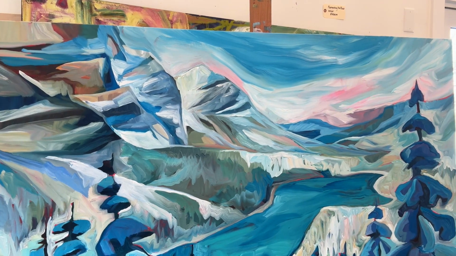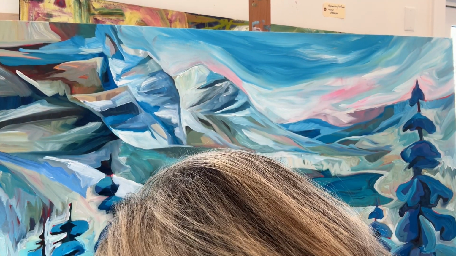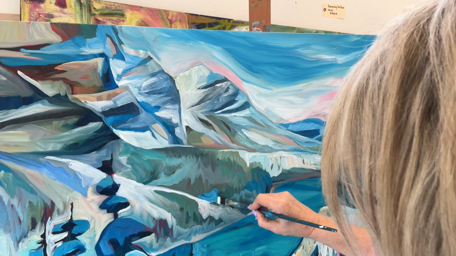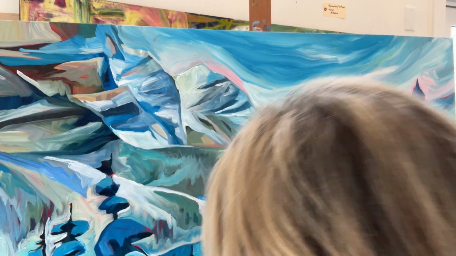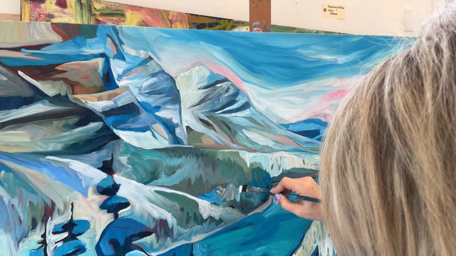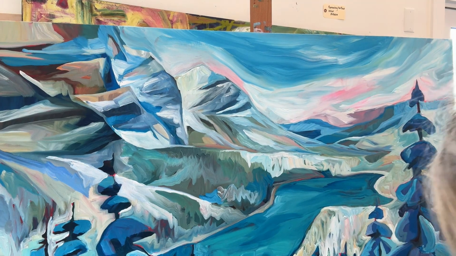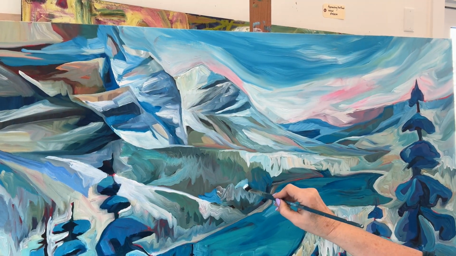Okay. But I still want to indicate that there are a lot of trees here. And I find that this squiggly type stroke works great.